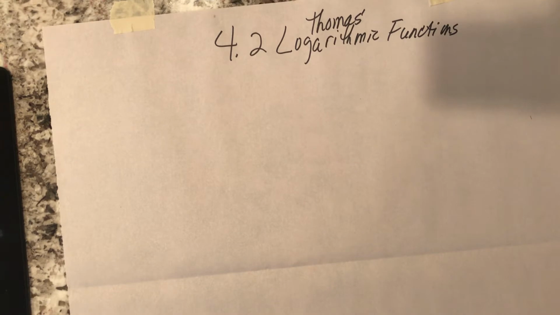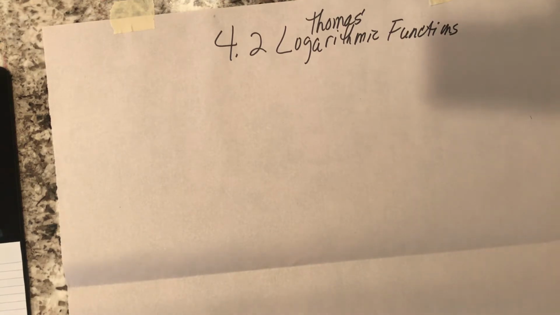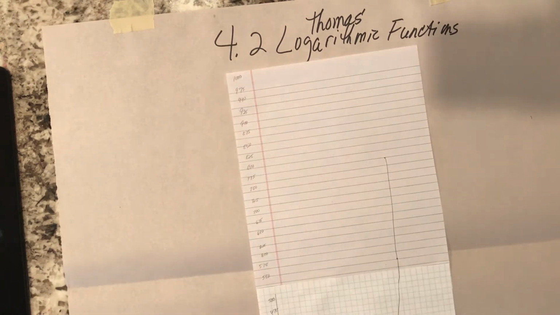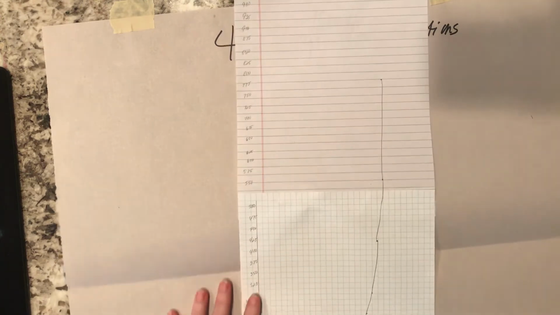Let's see, I want to start by talking to you about the exponential function again, where how am I ever going to use this crap? Let's look at the graph so far for deaths in this country. This is what we've got so far from the other day.